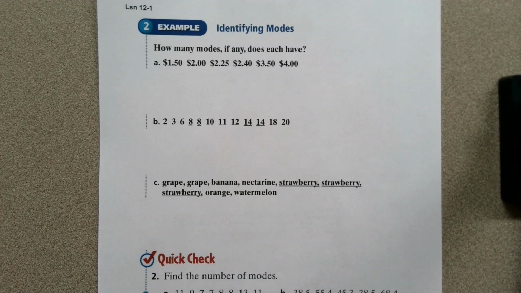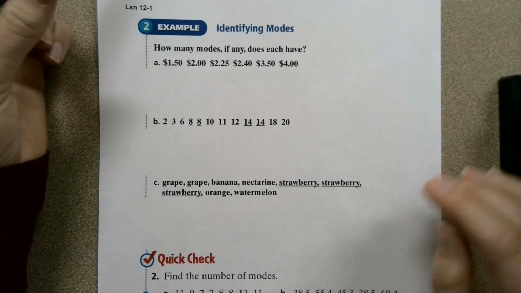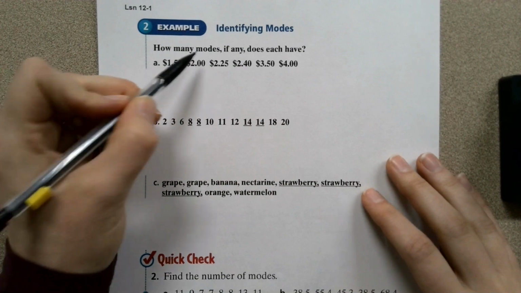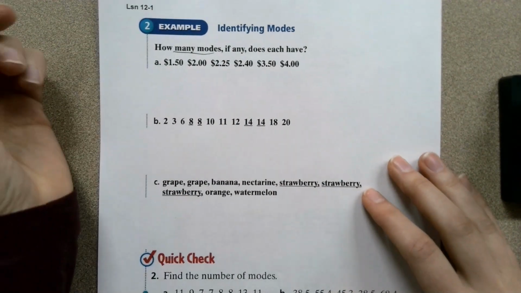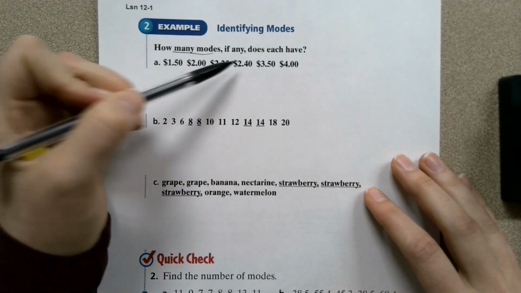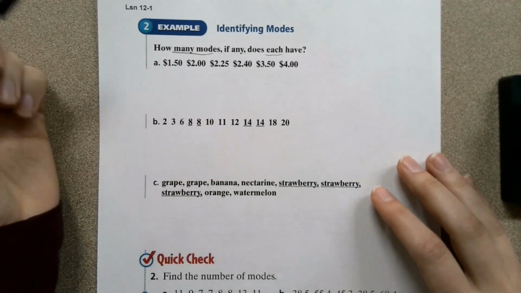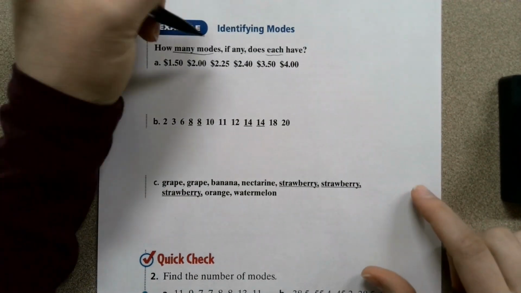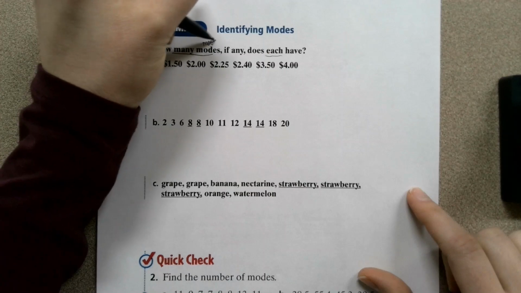Let's practice identifying some modes. In this first problem, we want to know how many there are, and if there are any, we want to know how many of each. Sometimes there's more than just one mode, and again, the mode is the number that appears the most often.